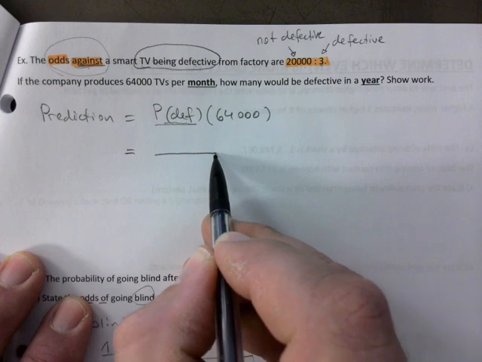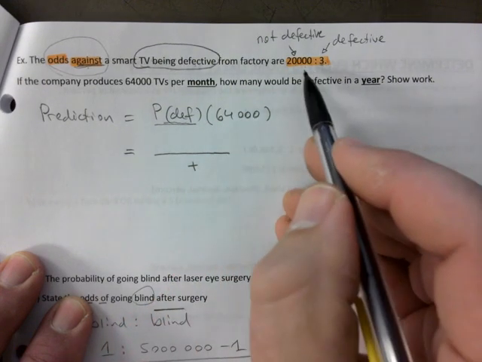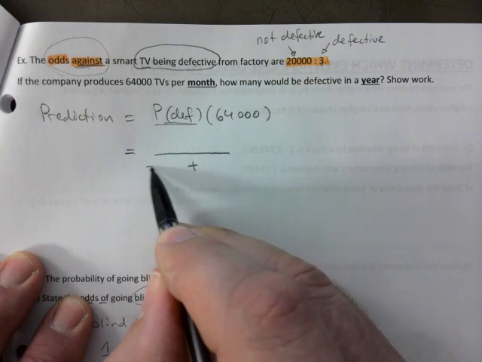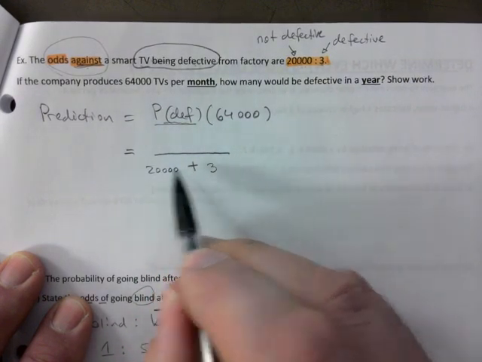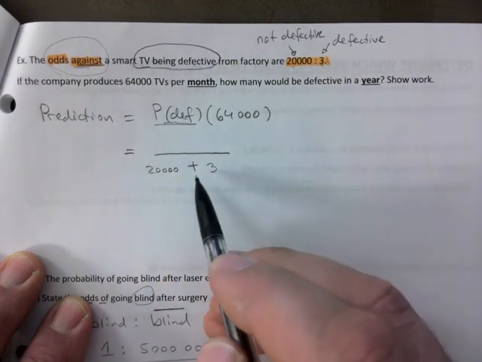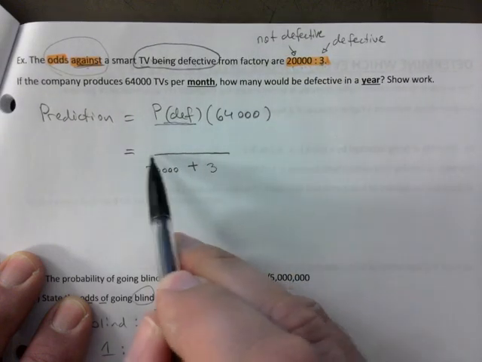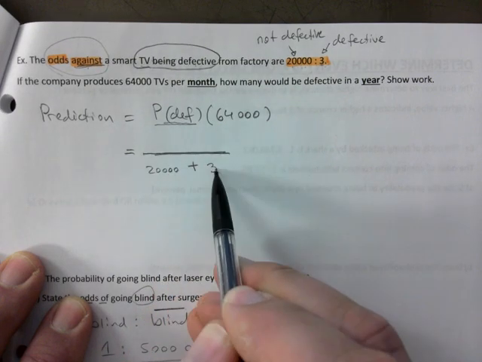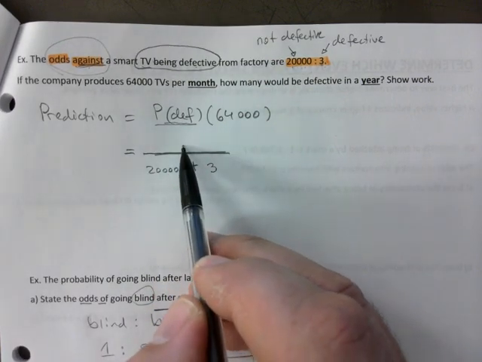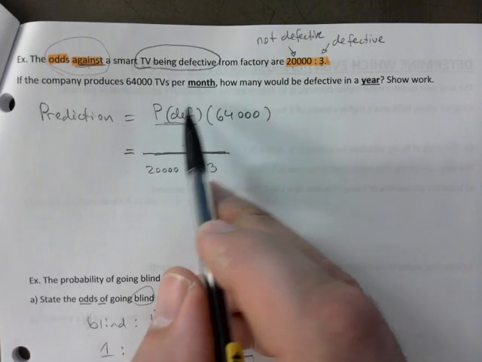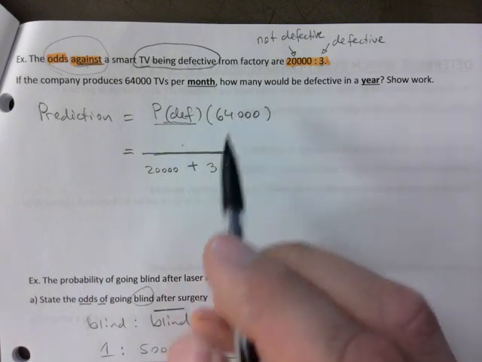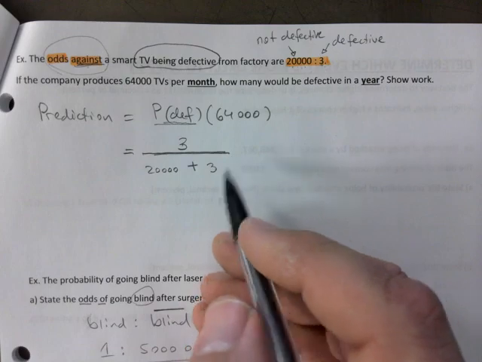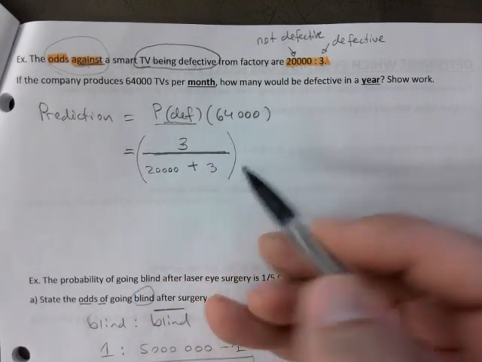The very first thing you're going to do is you're going to add these 2 up to turn that into a probability. You're going to add those 2 numbers, and that's going to give you your total. And then one of these 2 numbers is going to go up in the numerator. Which one is it going to be? Well, I want defective. I've determined that based on this wording, that the 3 tells me that.